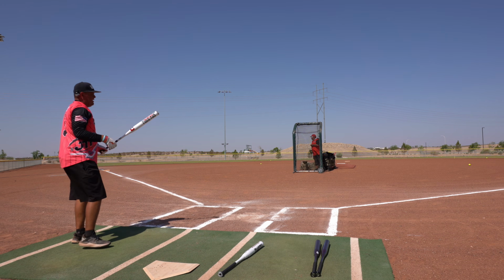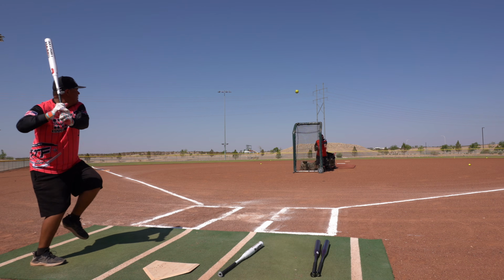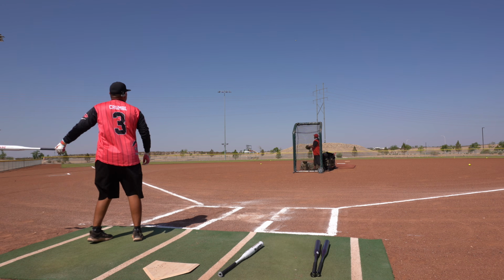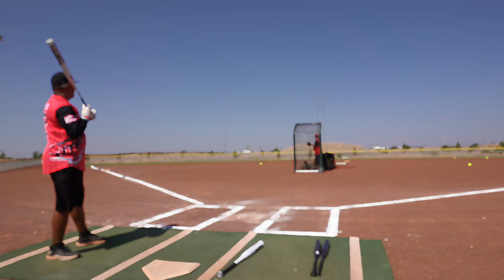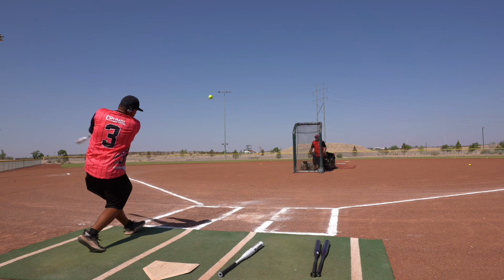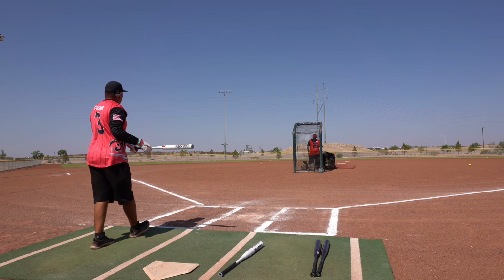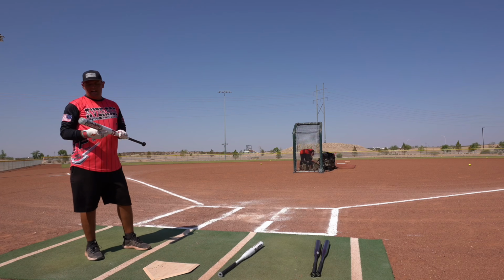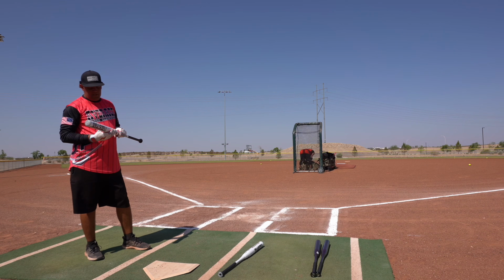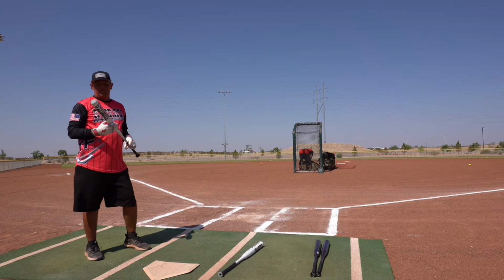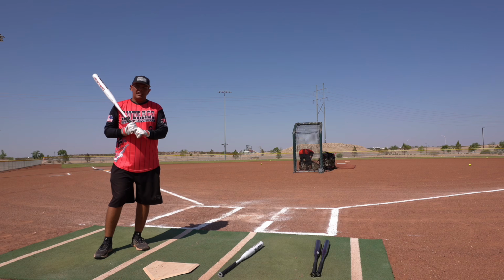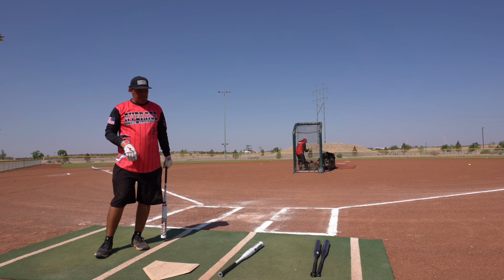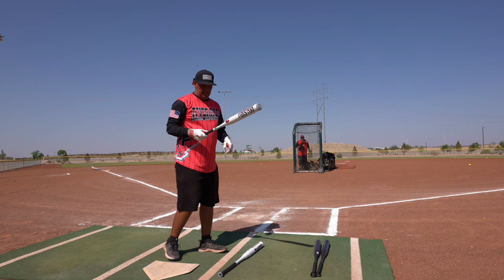86 miles per hour. 80 miles per hour. 85 miles per hour. Man, tons of carry off the wall over there. All right, guys, that'll do it for the Twisted Mistress mid-load 13-inch barrel, 24-ounce sticker weight. Let's see how that performance translates when we swing a little bit heavier bat. See if we see a significant difference here.